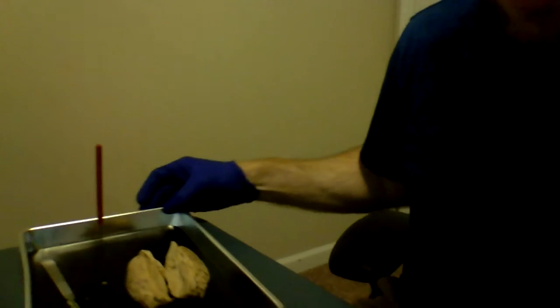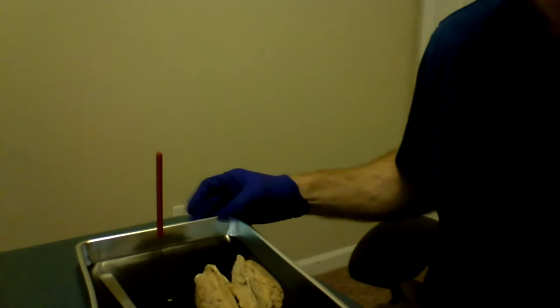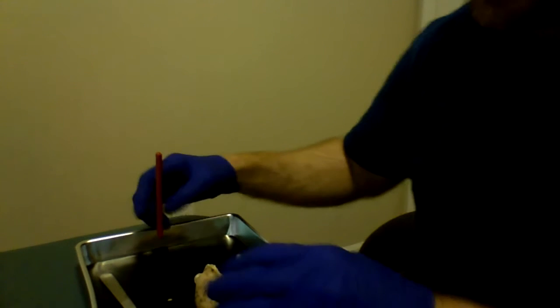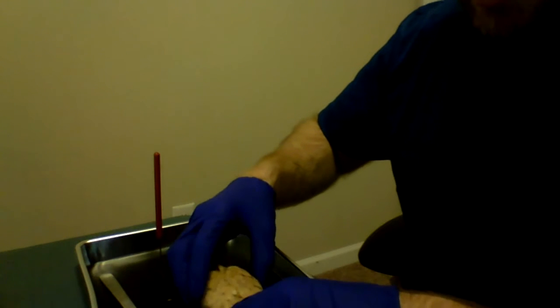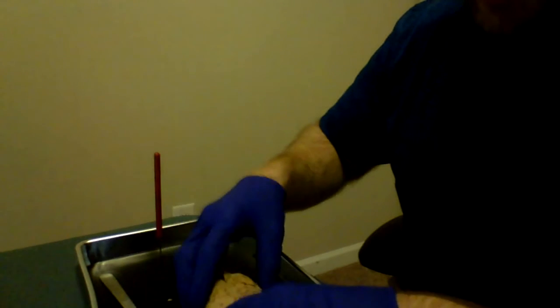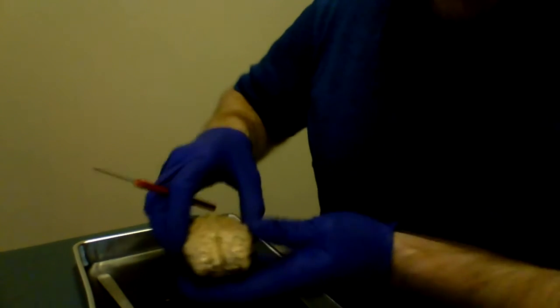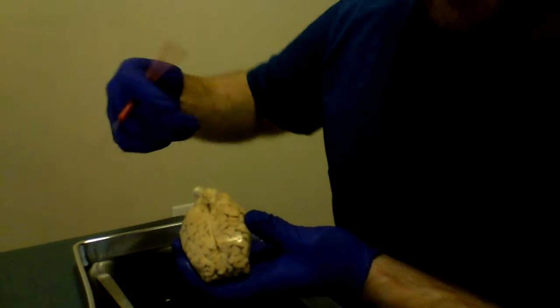Okay, so here is my brain, my sheep's brain. Not my brain, but my sheep's brain, obviously. Alrighty, so I've already cut it open. So let's go down the list. Alright, first of all, let's start with the lobes.